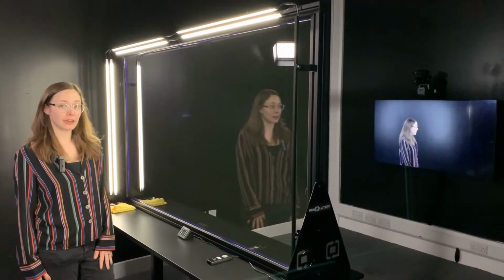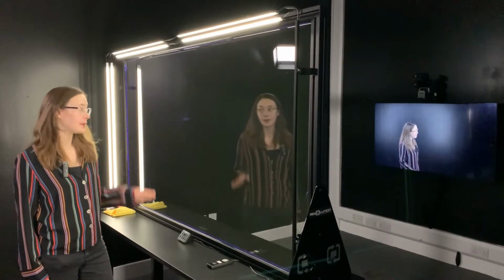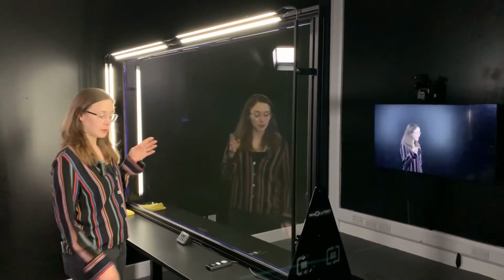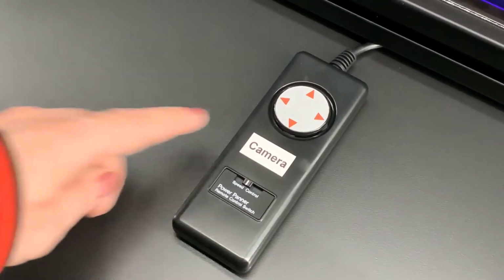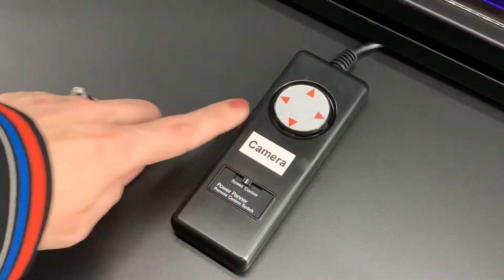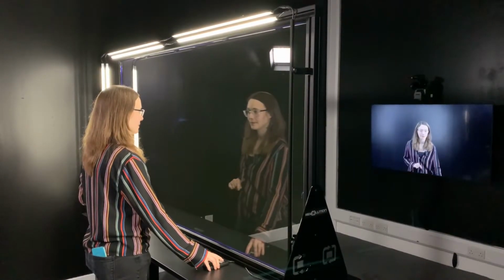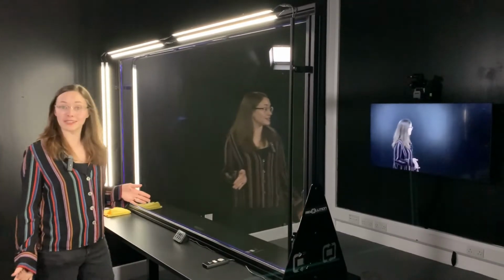Once you're stood behind the Lightboard, you can look at setting up the camera. Looking at my preview monitor in front of me, I want to use the camera controls on the desk to adjust it so that I'm roughly centre on the screen. And then we're ready to start recording.